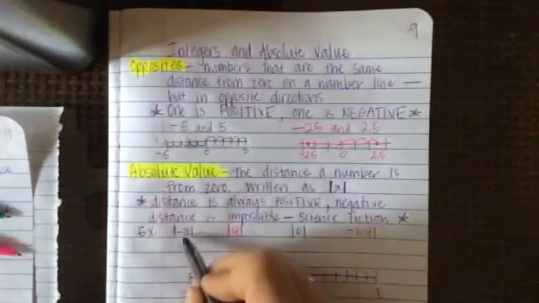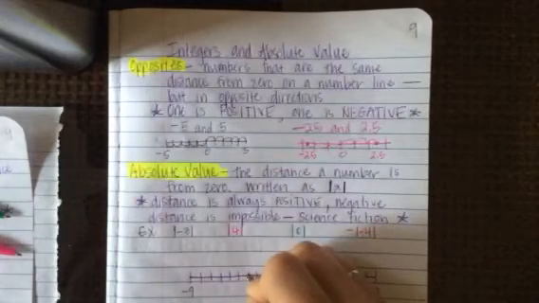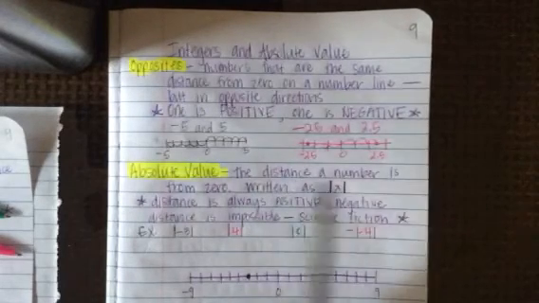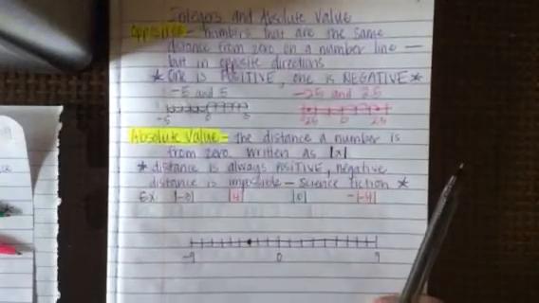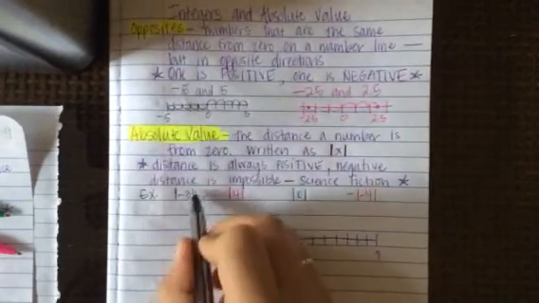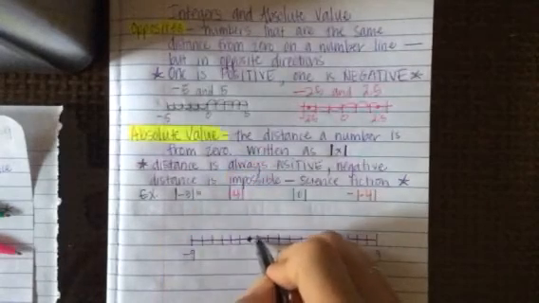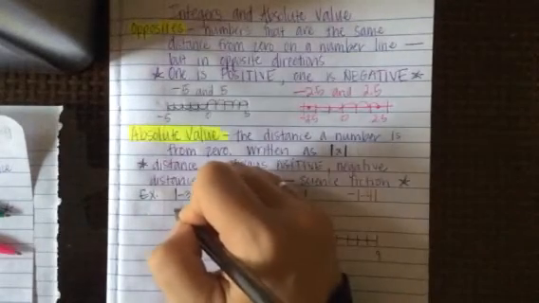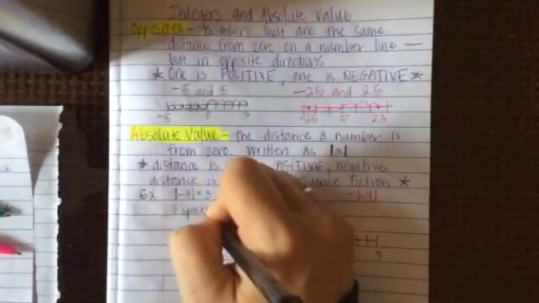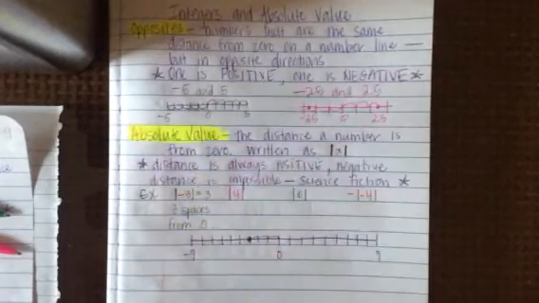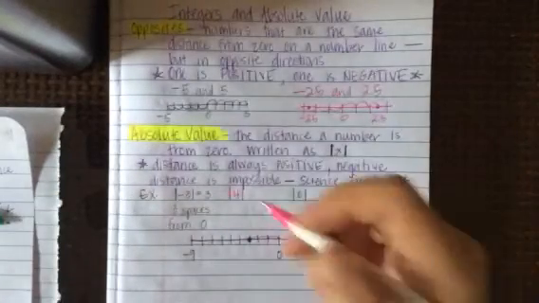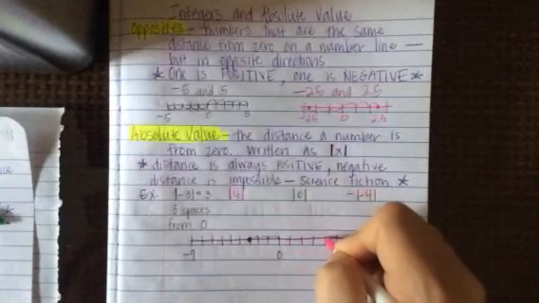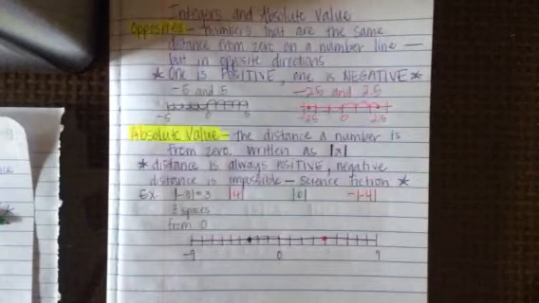And if I start with -3, I want to find the distance a number is from 0. So here's -3, so the absolute value of -3 is 3 spaces. It's 3 spaces from 0. If I wanted to find the absolute value of 4, I could find 4 on a number line, and I could count.